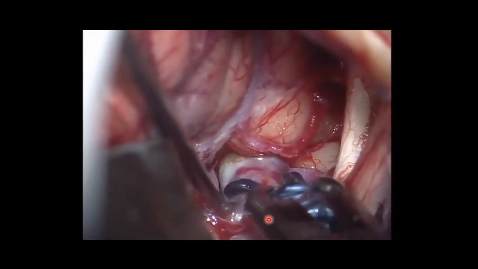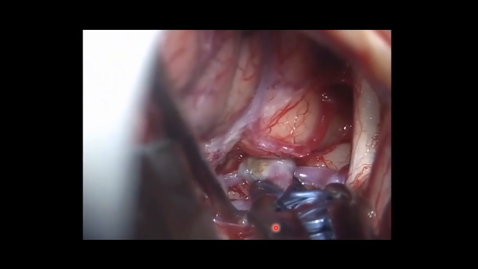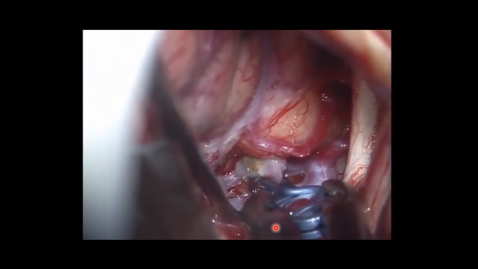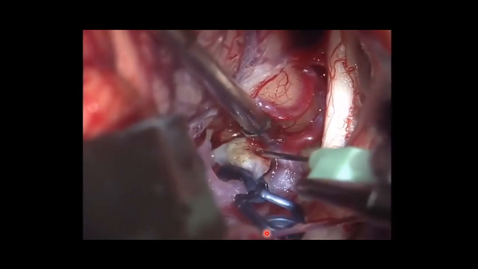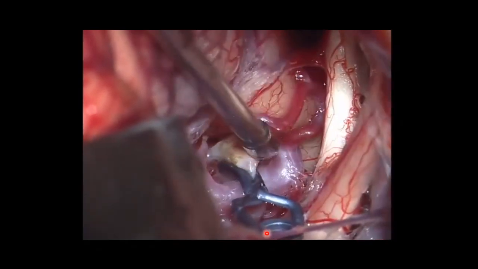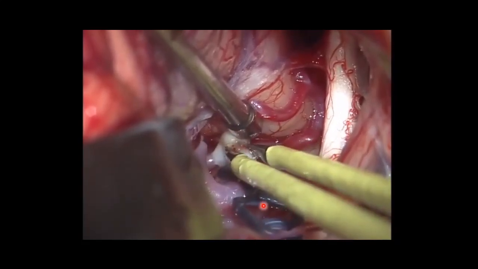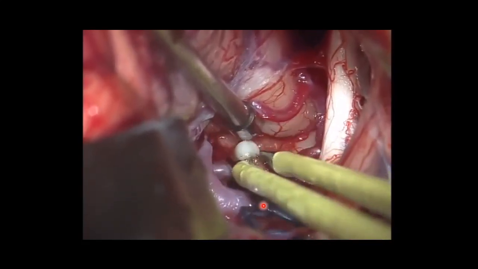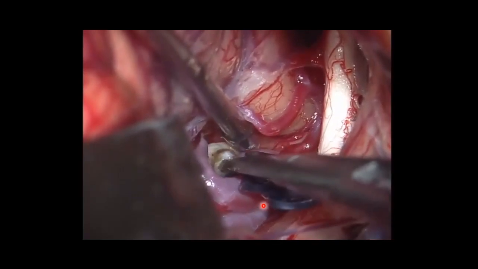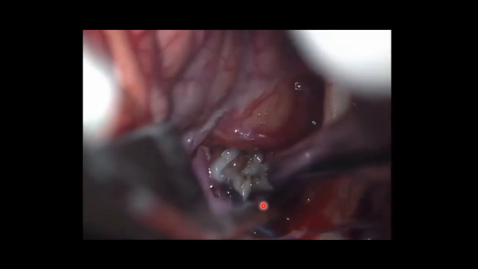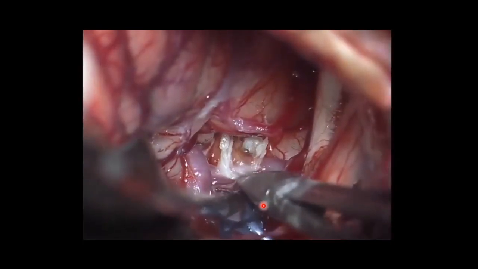Now it's a semi-curved clip. It's a less curved clip than the previous one. And now I think the aneurysm has been completely clipped. Now puncturing the aneurysm, so it's not bleeding anymore. Coagulating once again the aneurysm. And cutting the aneurysm. The aneurysm has been completely opened.